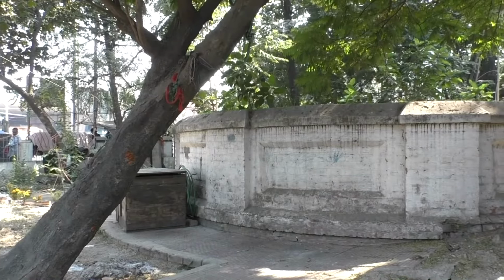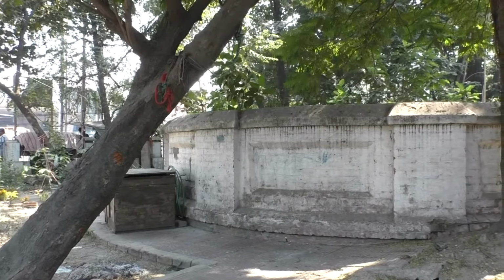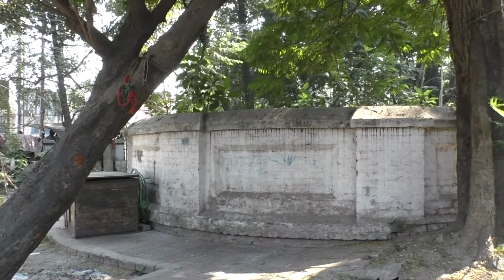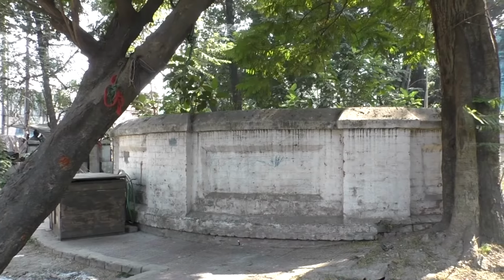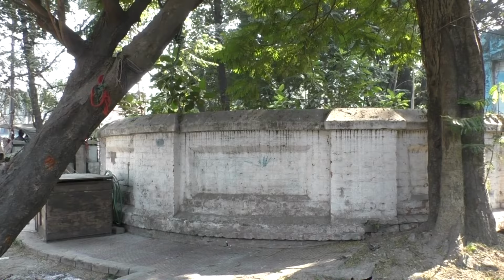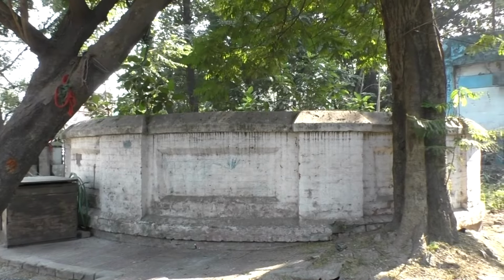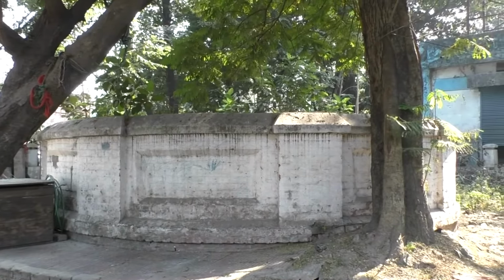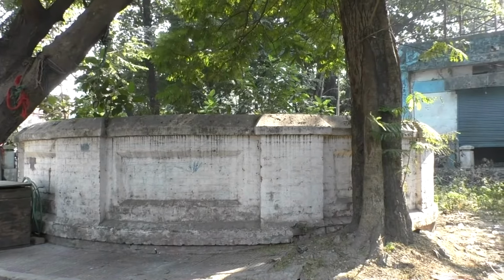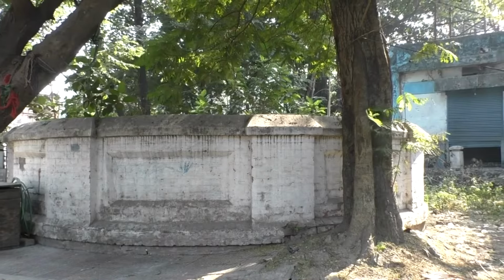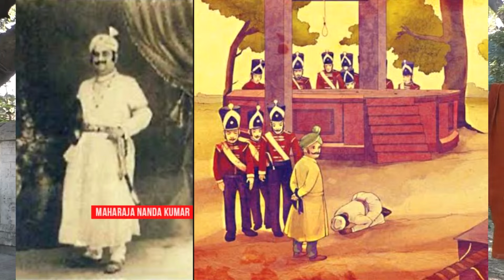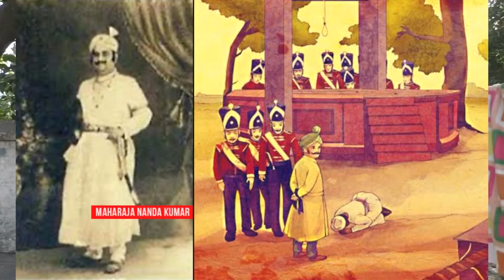Here at this location, almost by the side of river on Khidirpur road, Maharaja Nandakumar, a tax collector of East India Company, was hanged on August 5th, 1775 by Warren Hastings' regime after conviction in a fraud signature case. The Maharaja's last wish was to die near Adi Ganga so that the final rituals could be performed there.